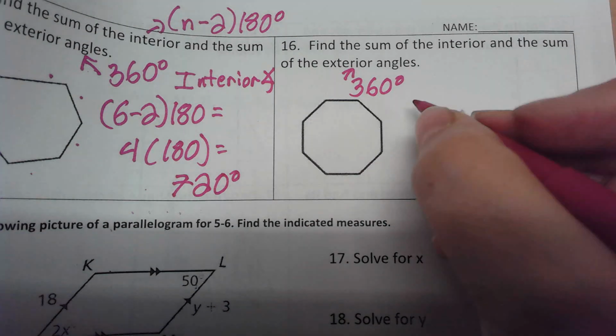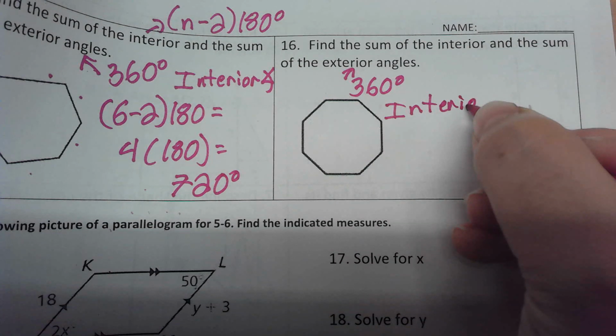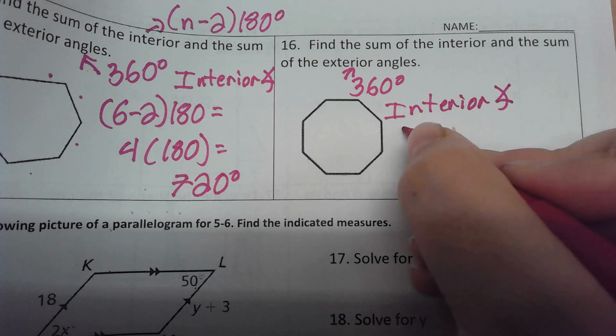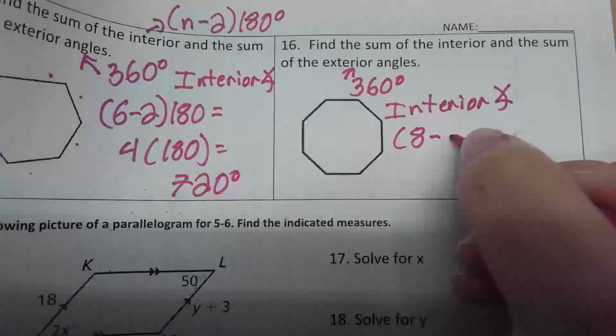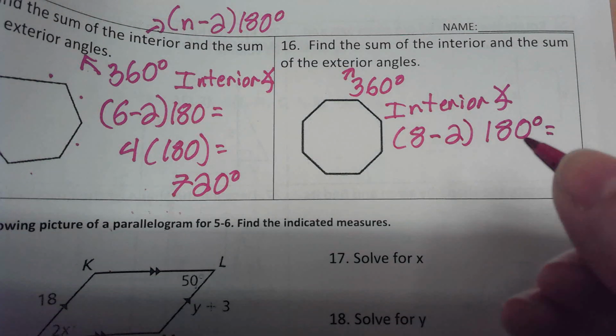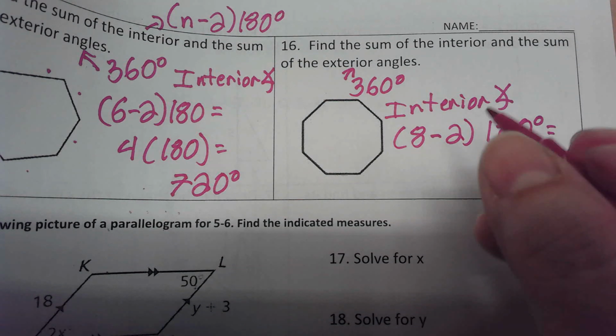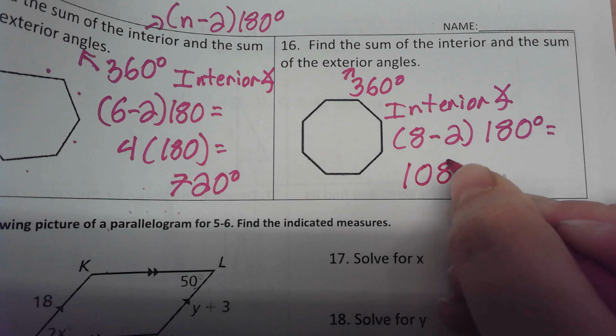Okay. How about for the next shape, everybody? How many sides does it have? 8. Okay, so we have 8. So what's the sum of the angles for an octagon? 1080.